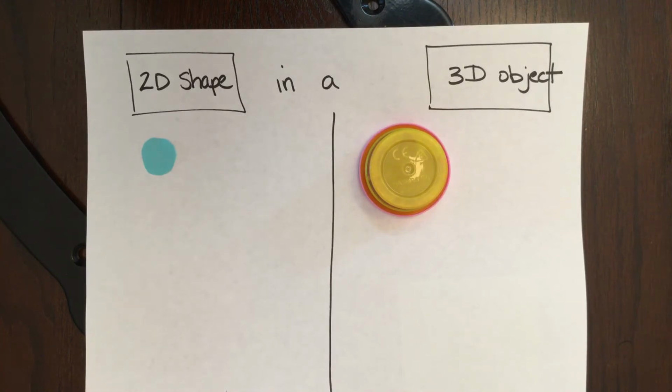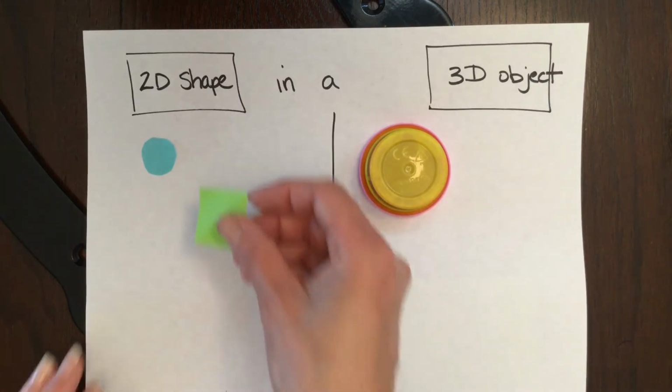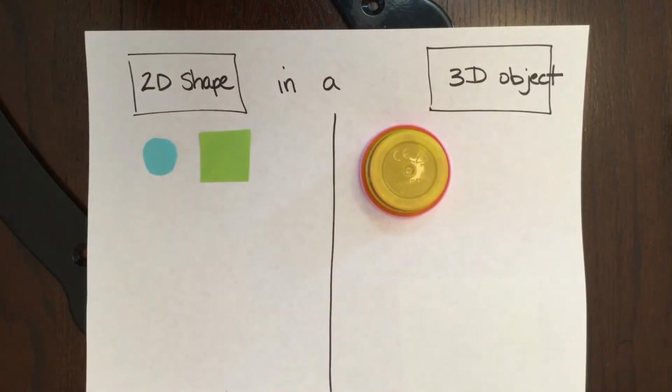All right, my friends, I hope you found a circle shape on a three-dimensional object. Your next two-dimensional shape to find is a square. Pause your video, go somewhere in your house and find an object that has one side that is a square. A three-dimensional object that has one side that's a square.